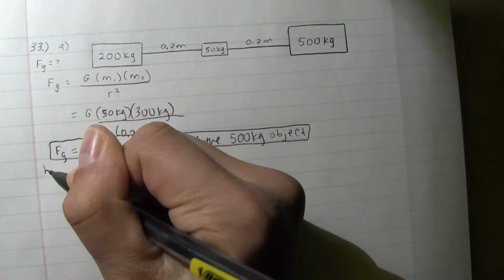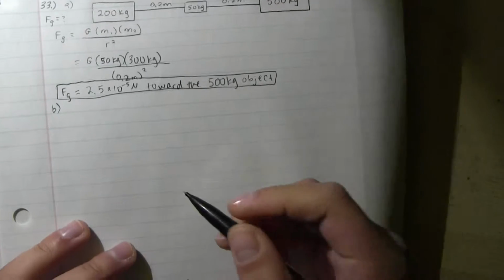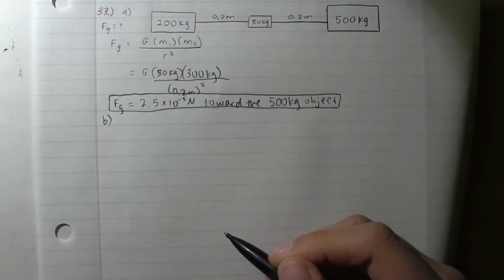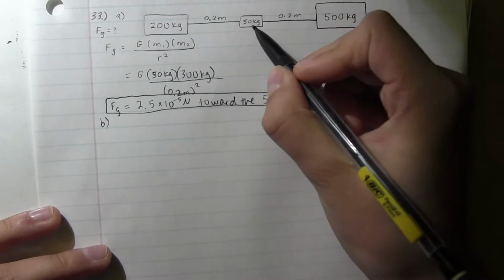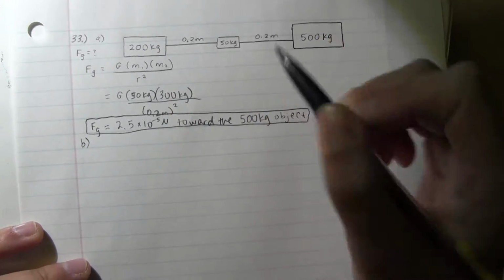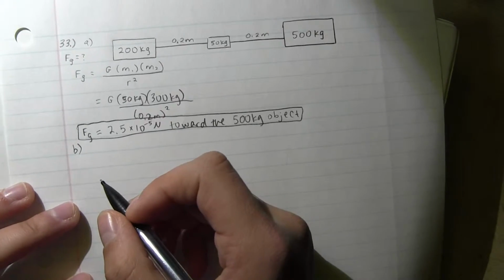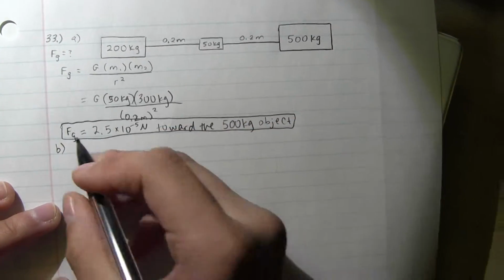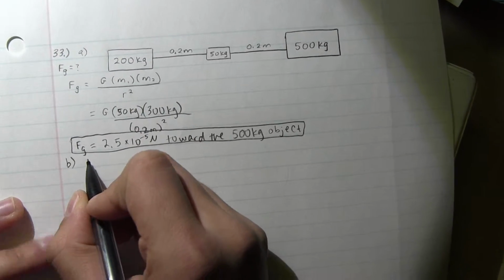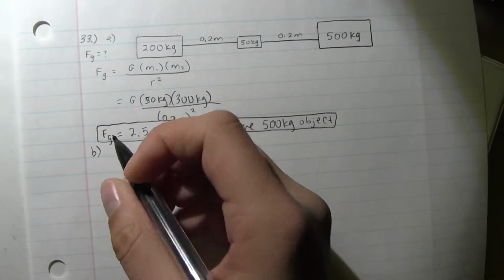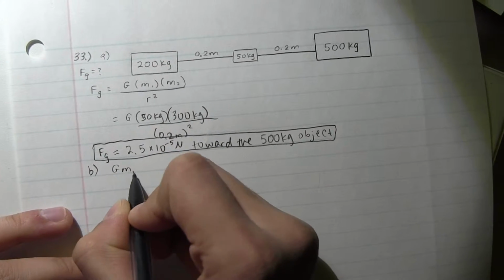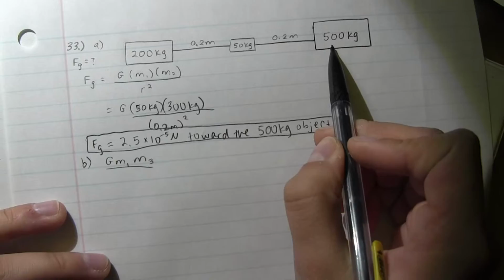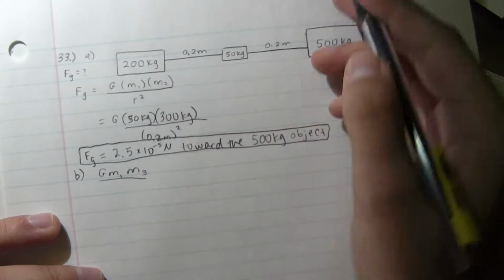And then for B, I have, at what position other than infinitely remote ones can this object be placed so the net force is 0? So, in the case that the net force is 0, the gravitational forces are going to equal each other. So I'm actually going to set these equations equal, M1 and M3. I'm going to label this M1, this M2, and this M3.